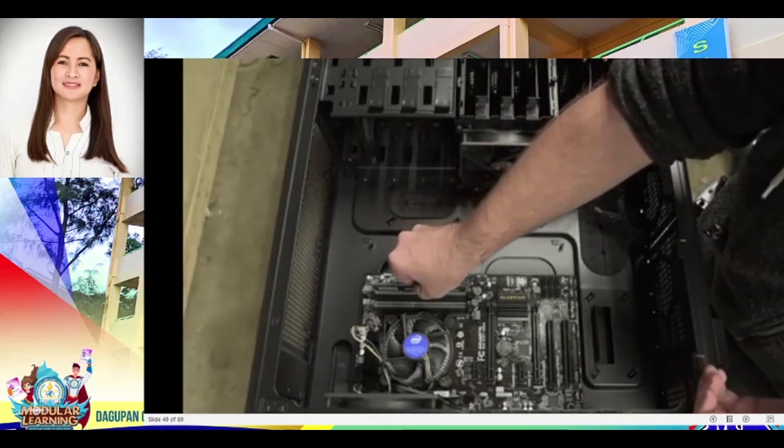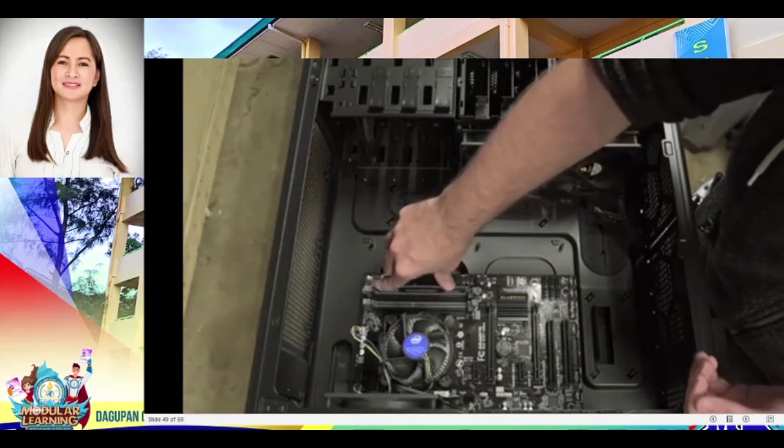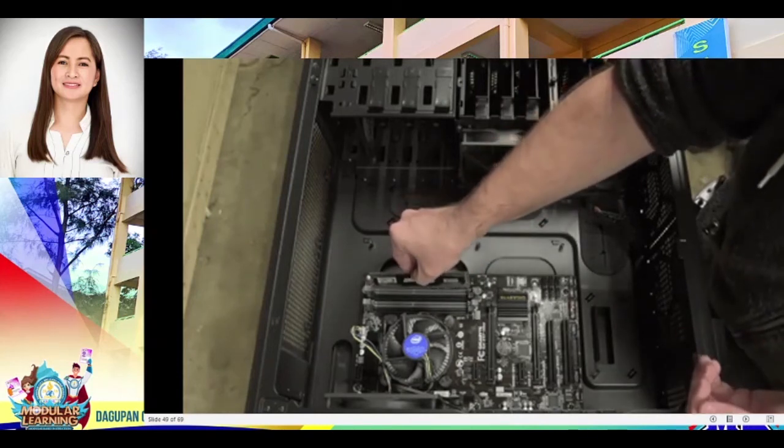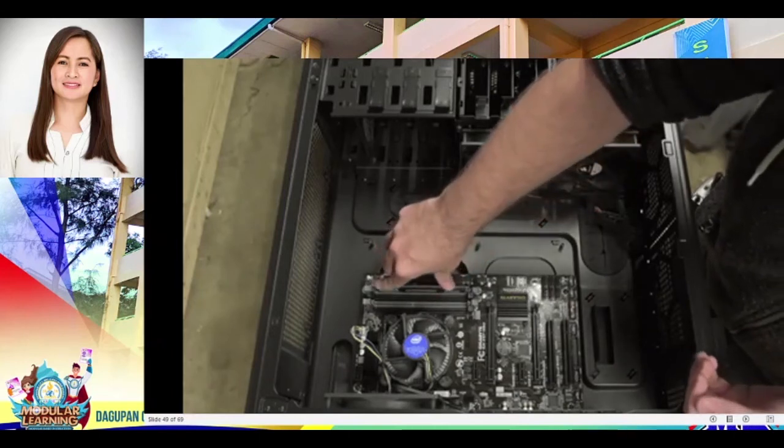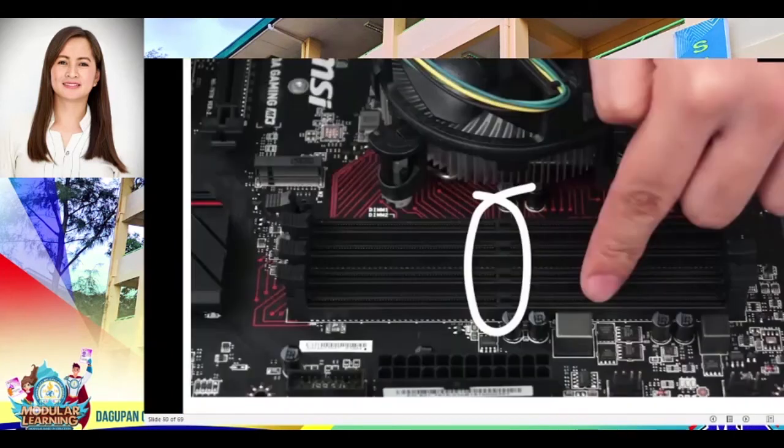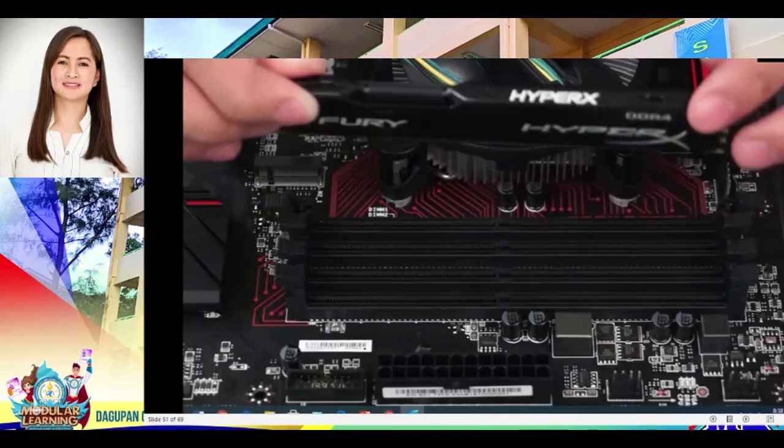Connect the fan assembly power connector to the motherboard. Consult the manual to determine proper placement. Failure to apply thermal compound will result in insufficient cooling and will cause damage to the CPU and or the motherboard. Step number 3, the random access memory, or RAM.